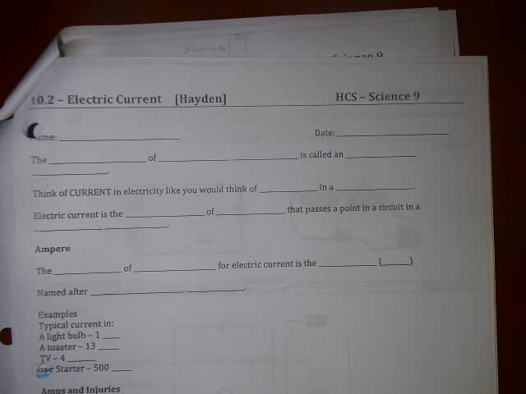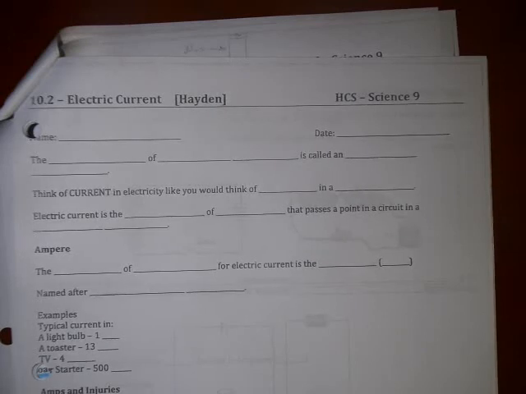Okay. Good morning. First of all, hope you all slept well and are ready for the next round of current electricity. Today we're doing 10.2, but we're going to do 10.2, I think, in two goes, because there is some math involved.